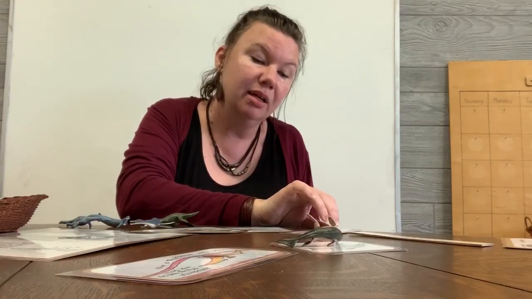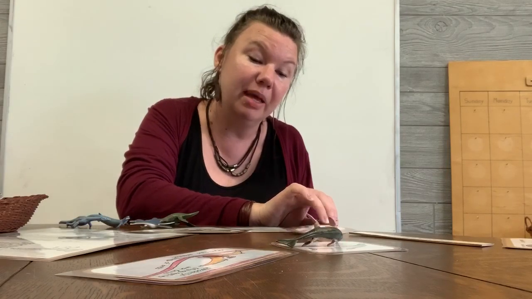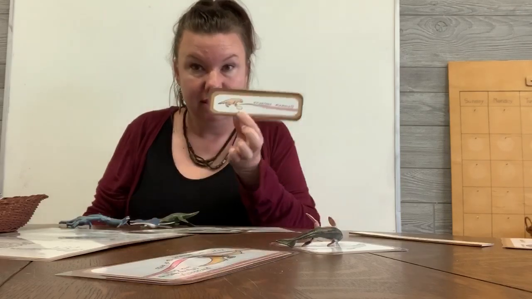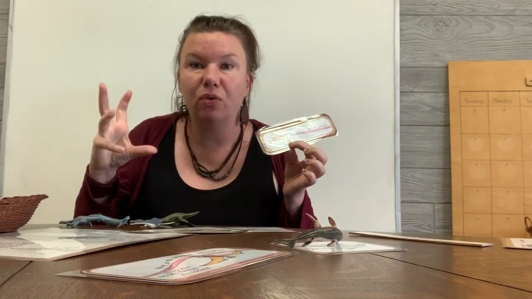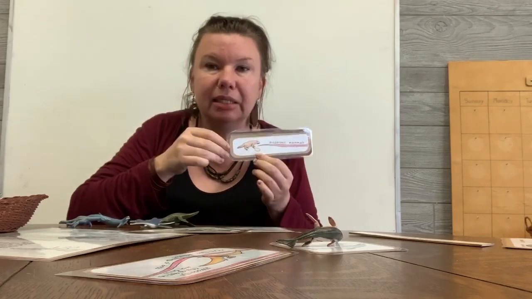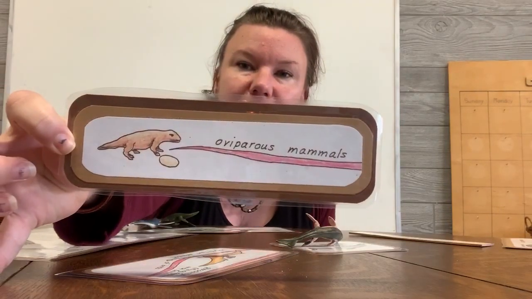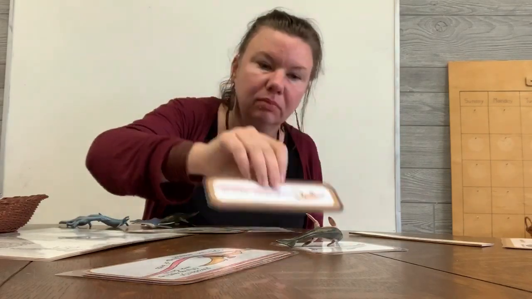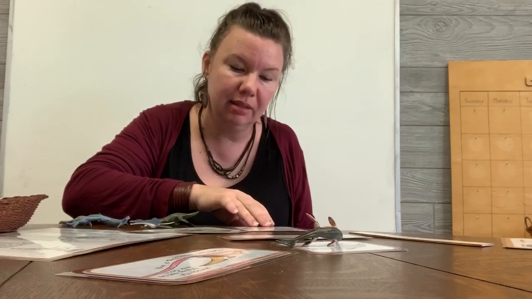Here is an oviparous mammal. Again, I'm sorry, I'm going to butcher all these names. Look at this picture. See what you see in the picture. Think about how we've talked about oval, ovo, meaning egg. And look and see what you see in this picture. But it says mammal, so let's think about that and think about some of the other things that we have read. Let's see.